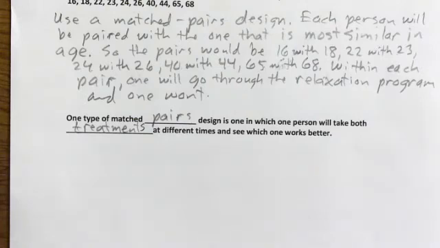Then you take them off the drug, let their blood pressure go back to what it was before and give them a placebo, okay? And see what happens to blood pressure. Now it's randomly decided which one they're taking first, the drug or the placebo. And that is a special kind of matched pair design. By doing that, you're taking out all sorts of interpersonal differences between people, so you're reducing variability.